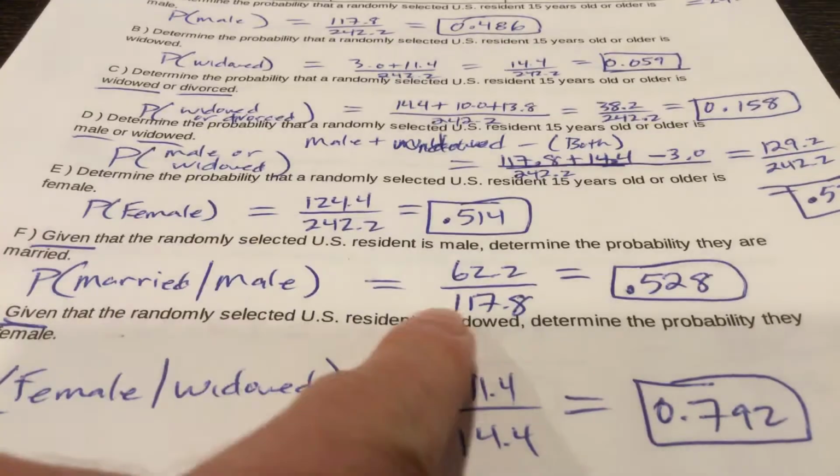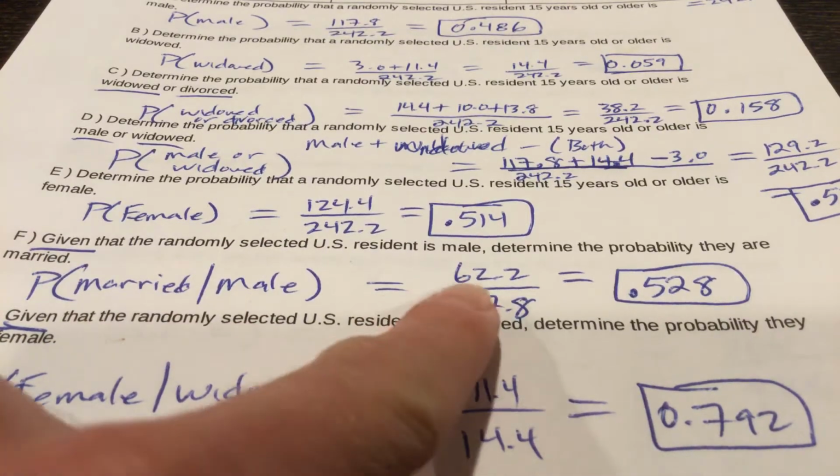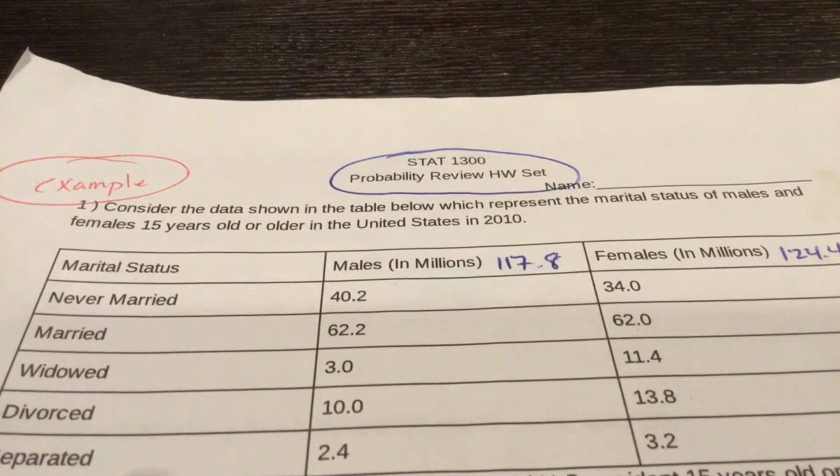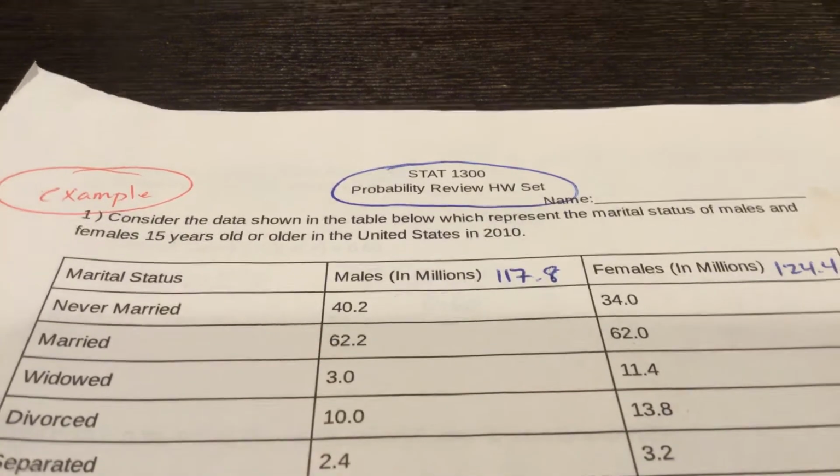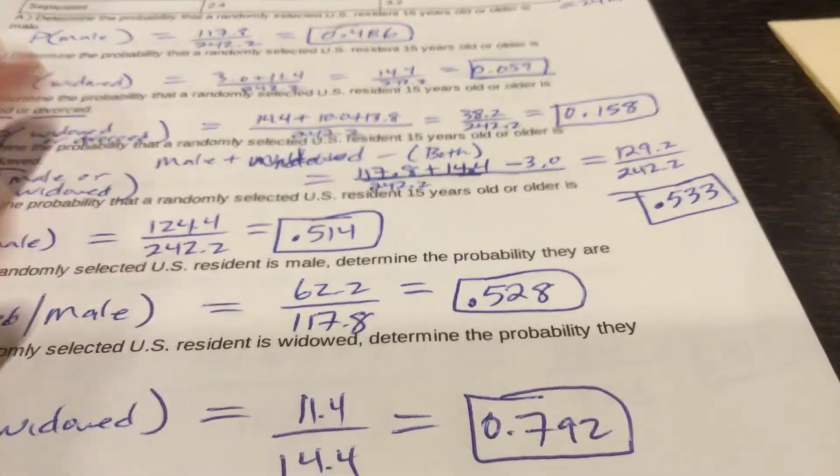Okay, so given that they're a male, what's the probability they're married? So my denominator would be all the males, 117.8. My numerator would be the married males. So given that they're male, what's the probability that they're married?